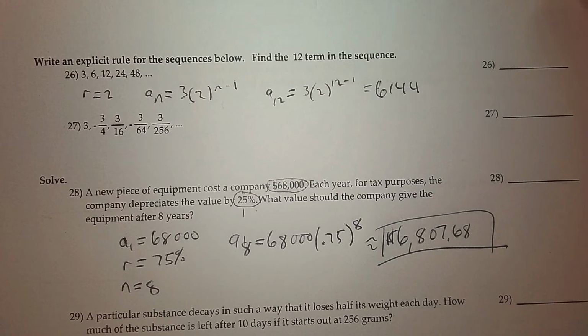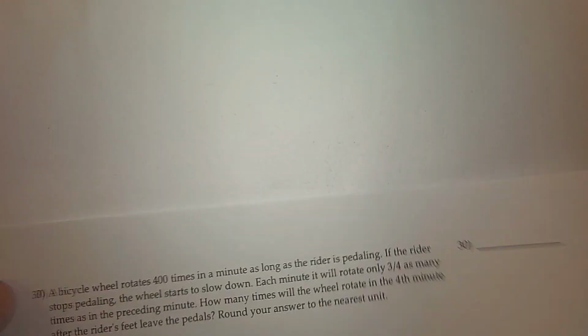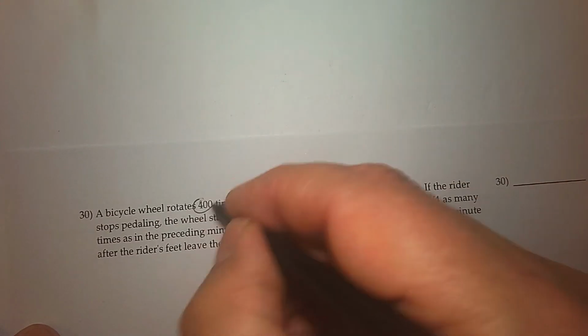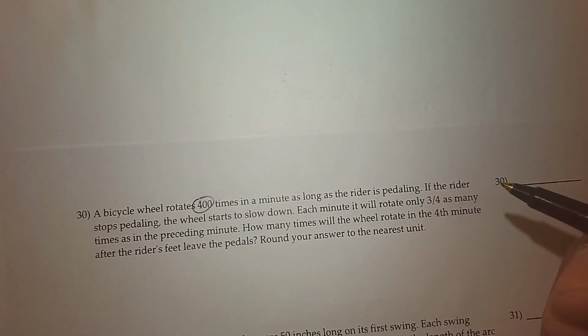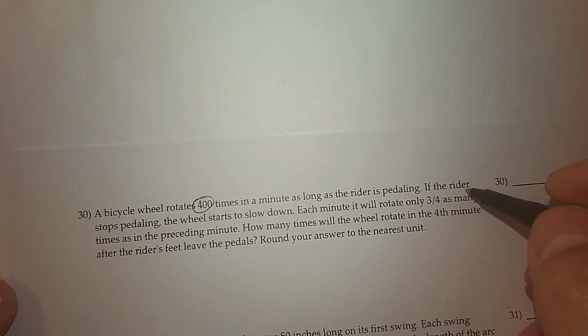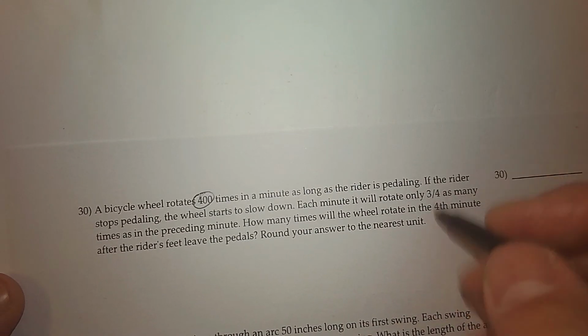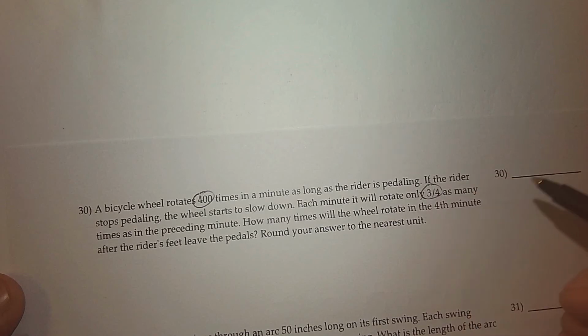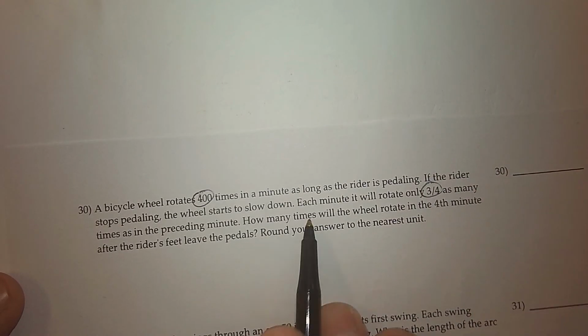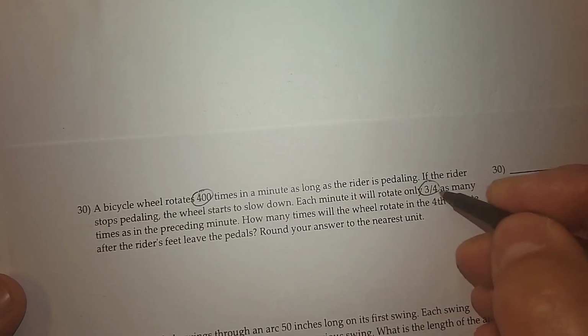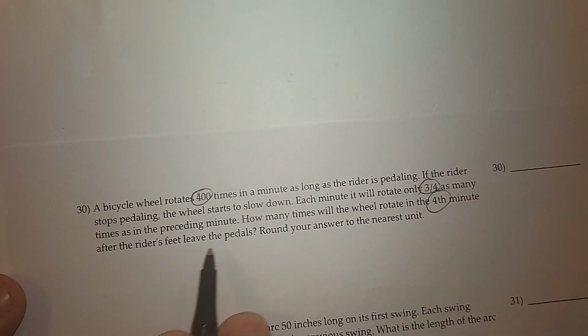All right, turn the page. Again, even numbers we're going through. Number 30, a bicycle wheel rotates 400 times in a minute as long as the rider is pedaling. If the rider stops pedaling, the wheel starts to slow down. Each minute it will rotate only 3/4 as many times as the preceding minute. How many times will the wheel rotate in the 4th minute after the rider leaves the pedals?